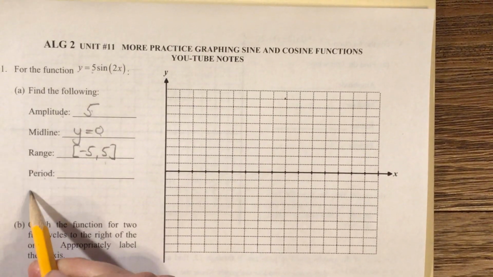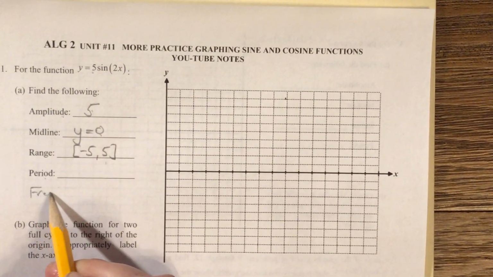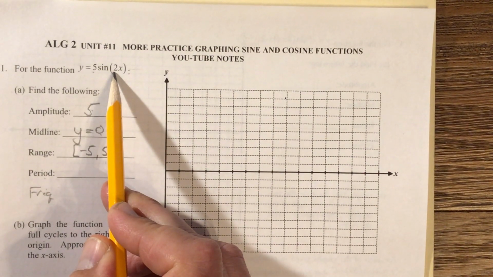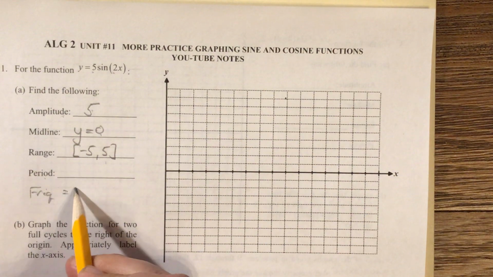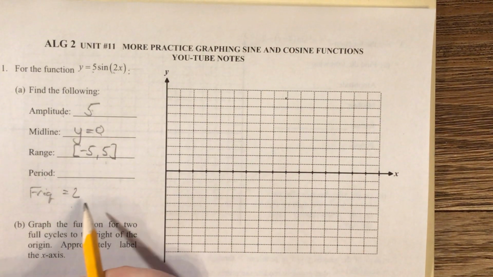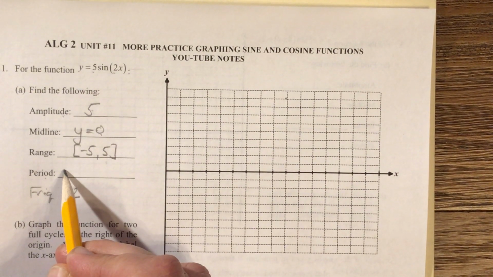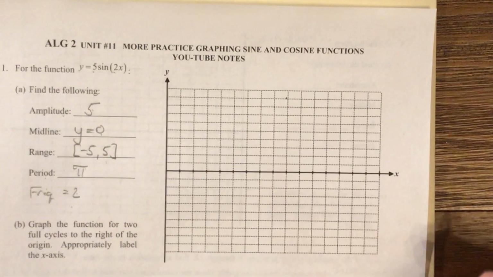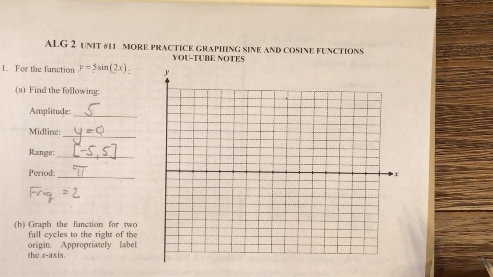Now, to get period, you need this thing called frequency. Where's the frequency? It's whatever's in front of x right there on the inside. So the frequency is 2, and we know that 2 times the period equals 2 pi. So this has to be pi. 2 times pi equals 2 pi. I'm not going to do any real calculation here because this is an easy one.